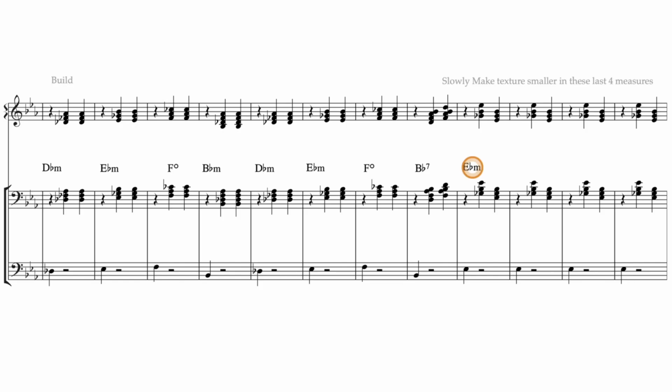Then we get to the C section starting in measure 28. The whole point of this section is to build an intensity and eventually modulate into the key of E flat minor. All these chords pretty much come from E flat minor.